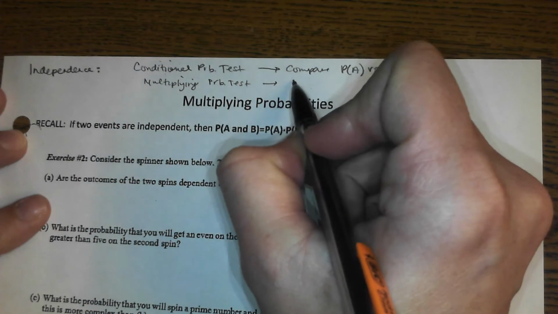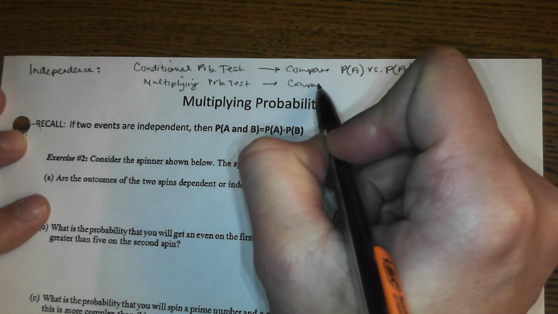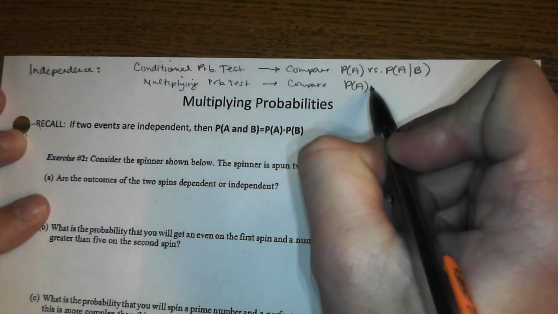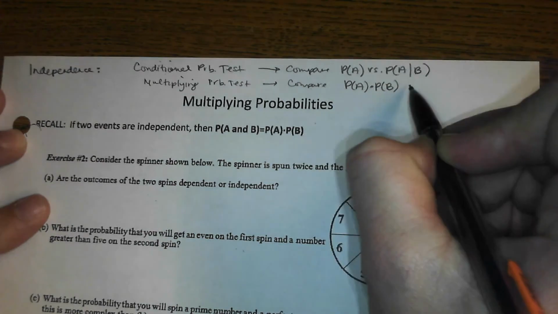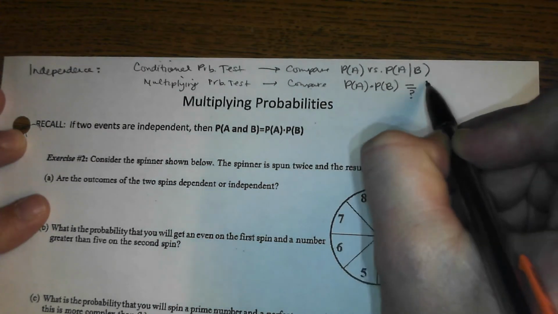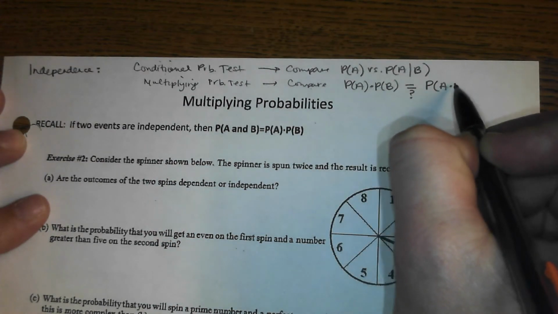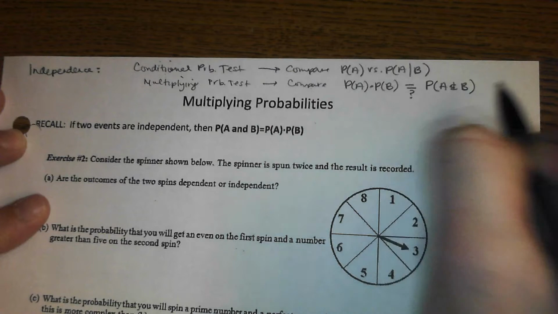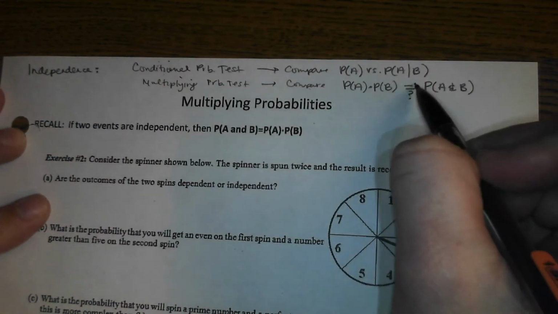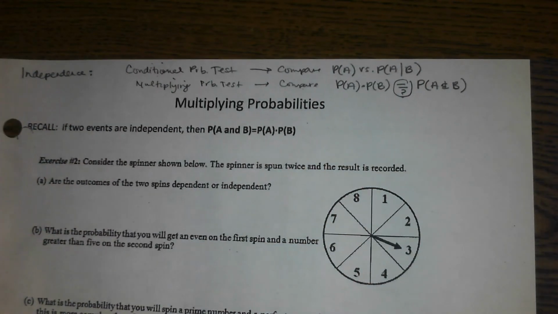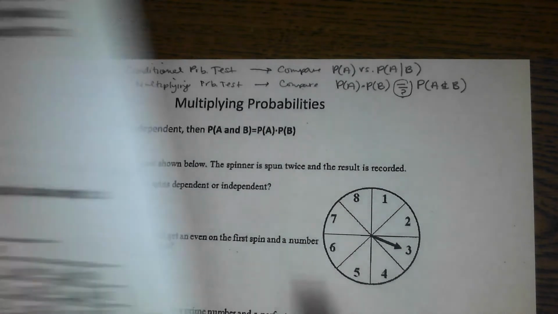You would compare the probability of A times the probability of B, and check whether or not that equals the probability of A and B. They really have to write it just so for that to be possible.